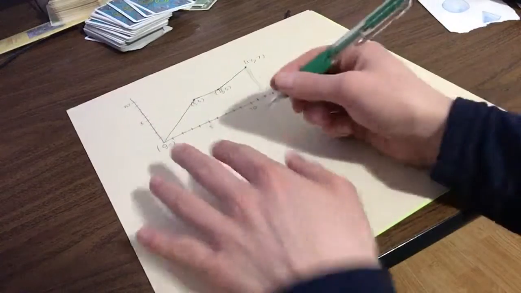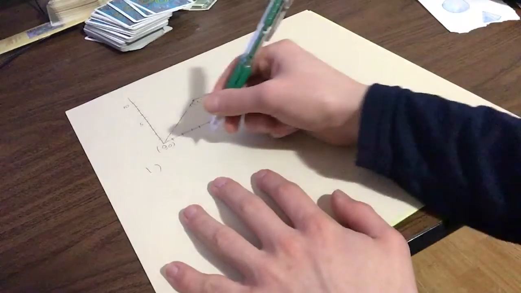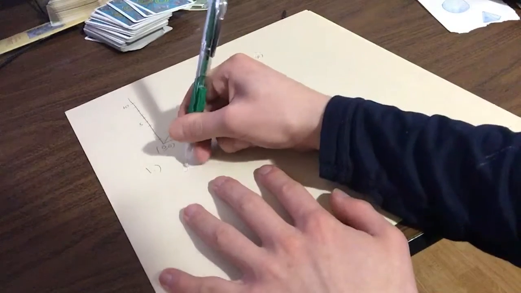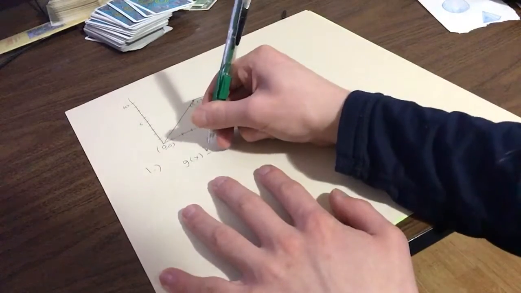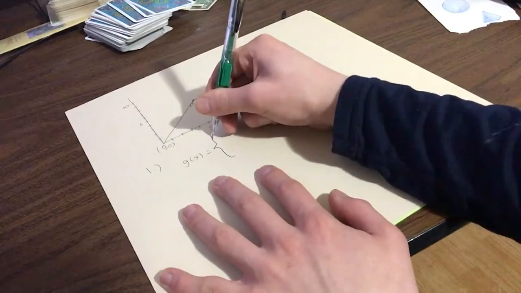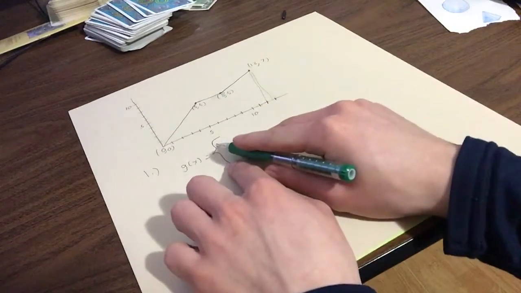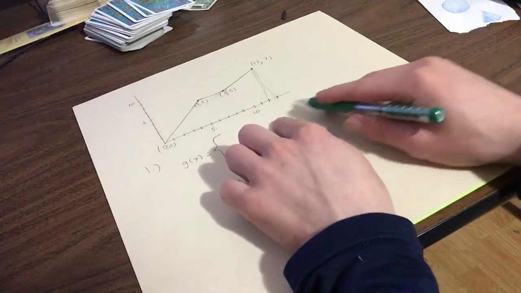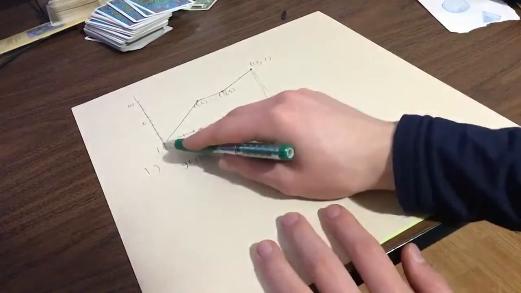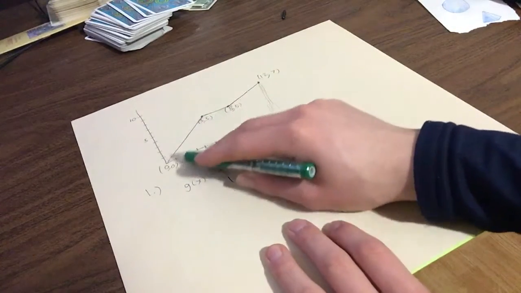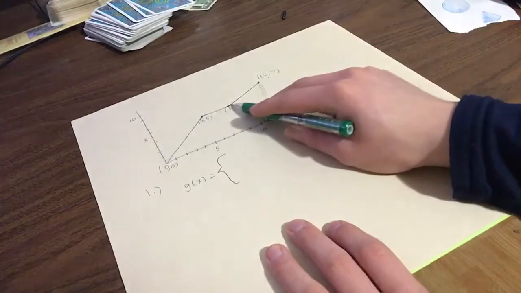So question number 1 on this assignment says, is g of x equal to a piecewise function? This is literally what's written down. So your goal is to write the equation for the space where each one applies, because if you can see, there are 3 different equations on here. There's this line, there's that line, and that line.